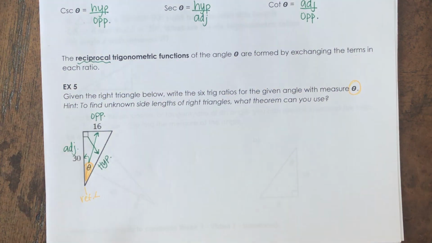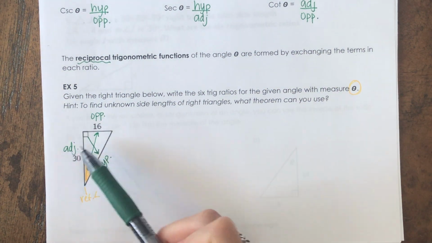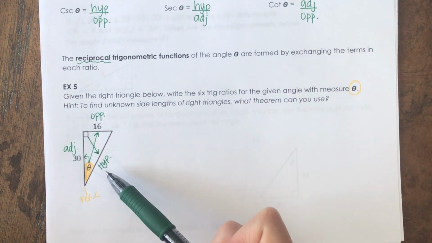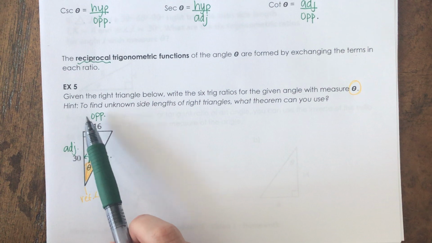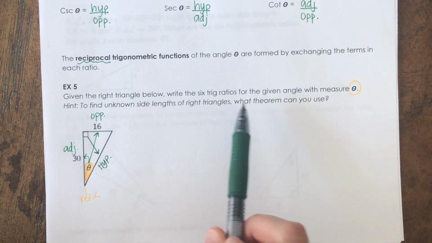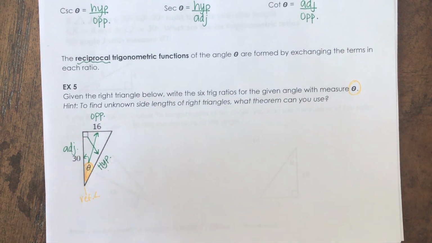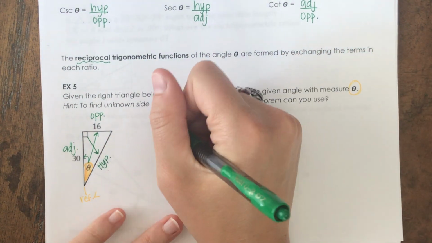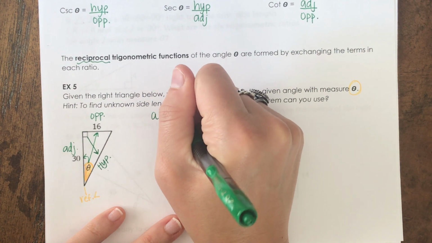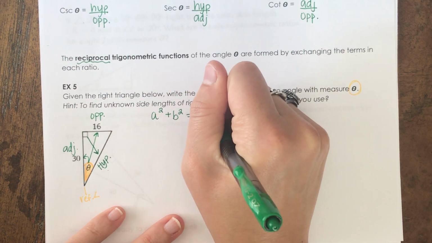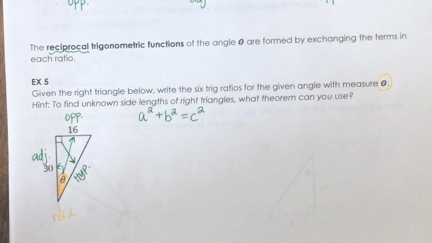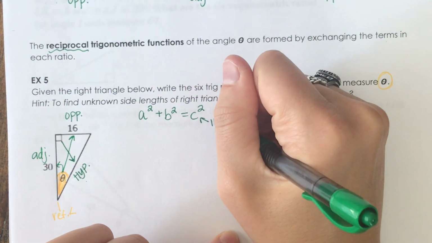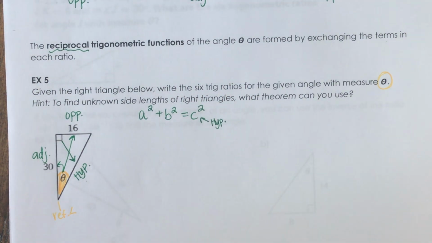Now, I've got a little bit of a problem here because I'm only given 2 numbers. I'm given opposite and adjacent. I am not given the hypotenuse, but my hint says, to find unknown side lengths of right triangles, what theorem can you use? Well, that, my friends, is the Pythagorean theorem, right? A squared plus b squared equals c squared. Remember, c is the only one that really matters. C is your hypotenuse. A and B are the 2 legs of my triangle.